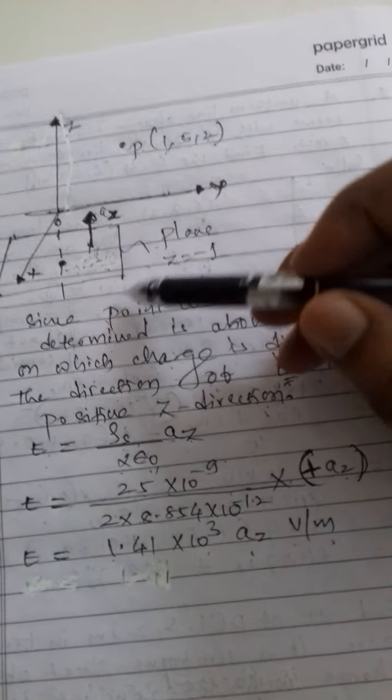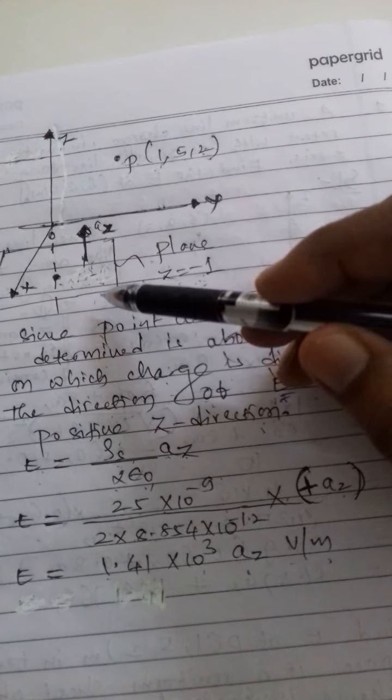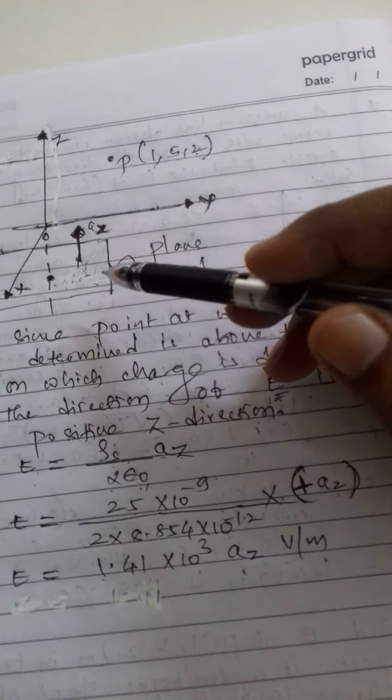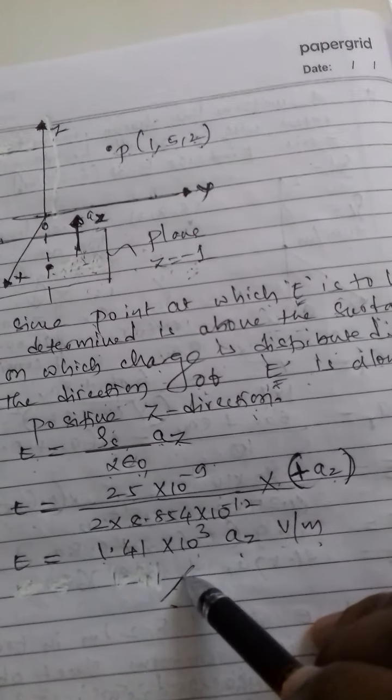So in that way we can determine the electric field intensity at any point due to surface charge distributions, that is, charges distributed on the surface of a plane. Okay. These are the questions.